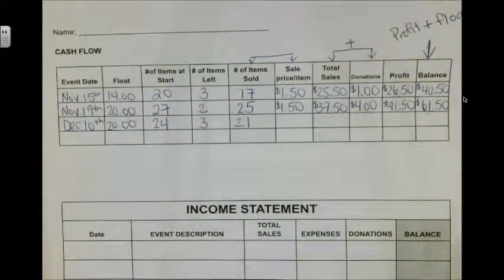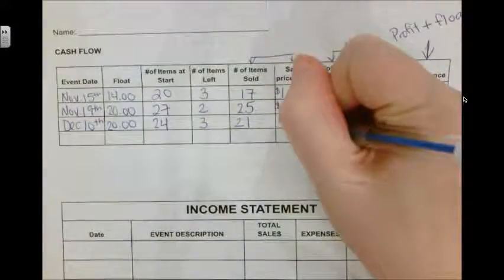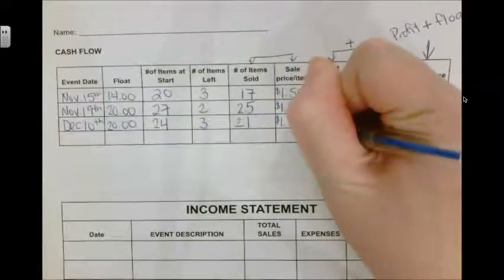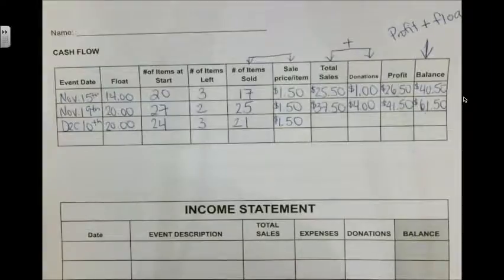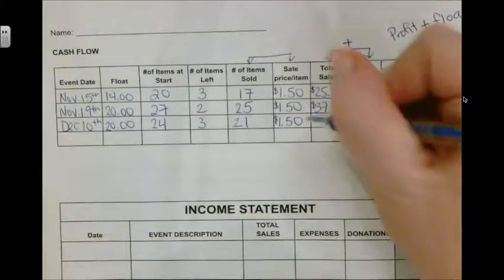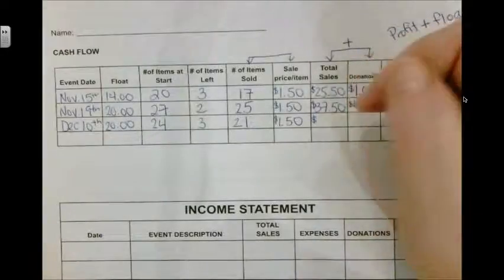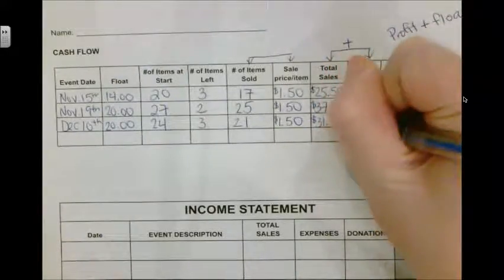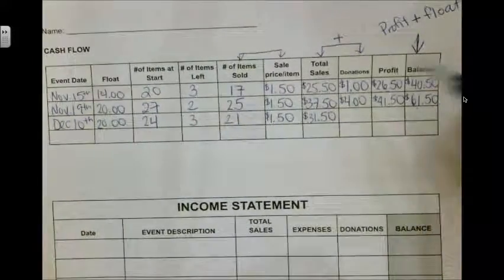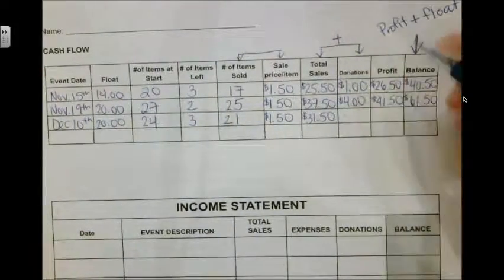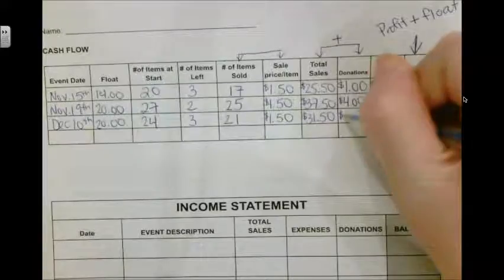21 cupcakes at, again, $1.50 per cupcake. When you calculate this, so 21 times 1.5, you should get $31.50. Okay, plus we saw 3 people donated 50 cents each, so that's $1.50 worth of donations.